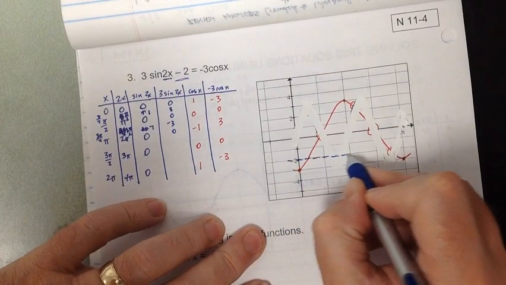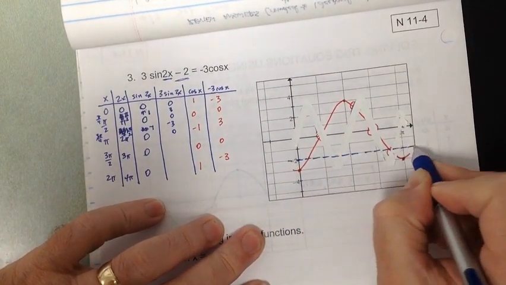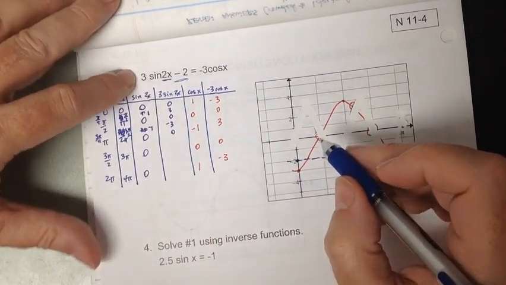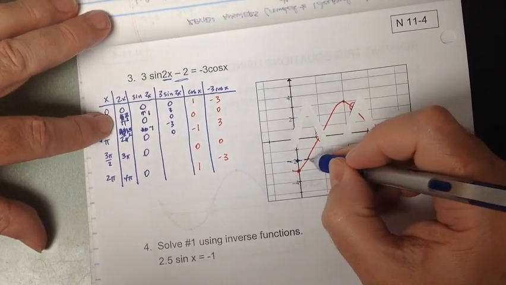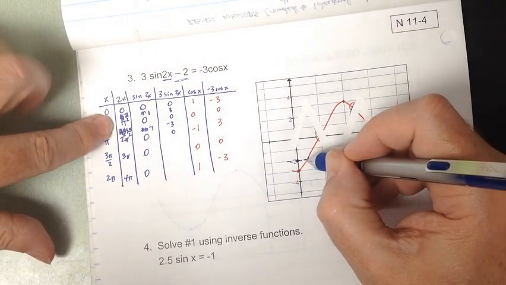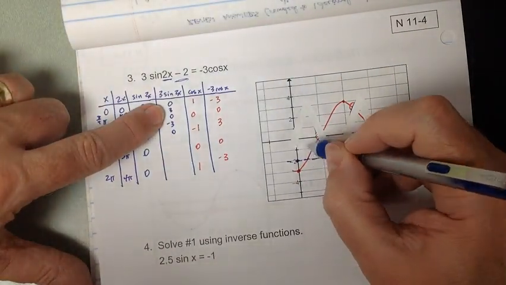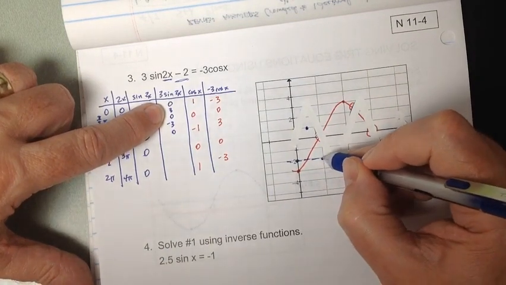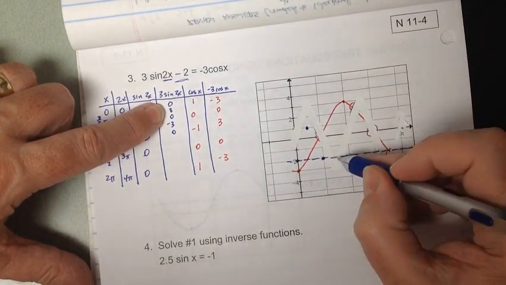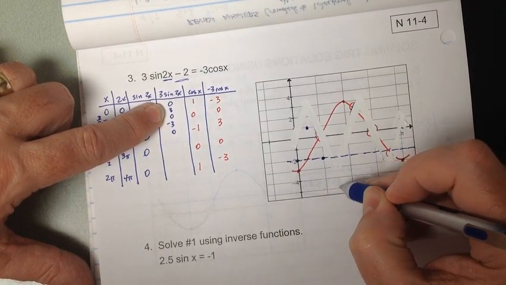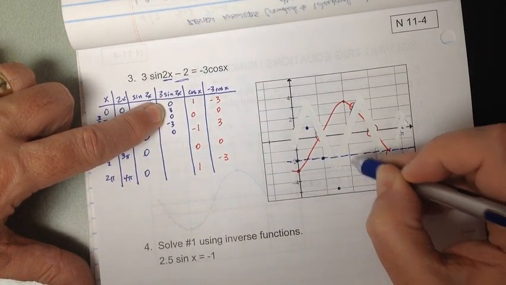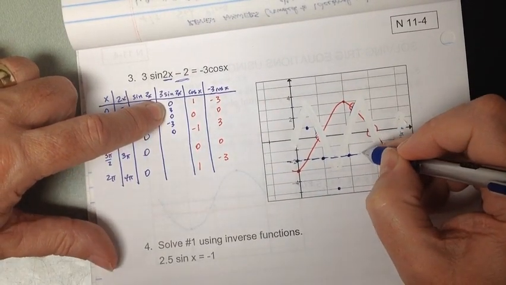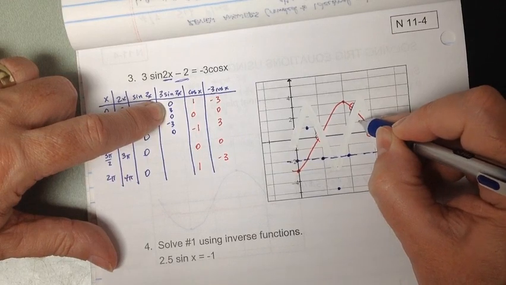So here's my new center of the graph. So starting at 0, 0 would be right here, and then I'm going to go to pi fourths and go up to 3. 1, 2, 3 would be right here. And then at pi halves, I'm back to 0, and then at 3 pi fourths, I'm at 1, 2, 3 down here, and then pi, I'm back to 0, and at 5 pi fourths, 1, 2, 3 up.